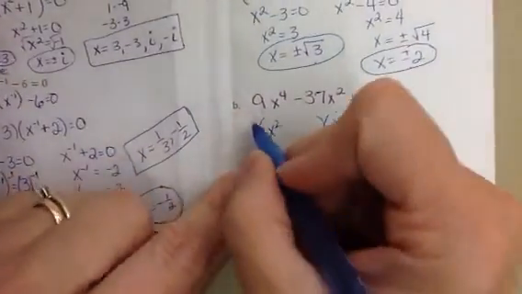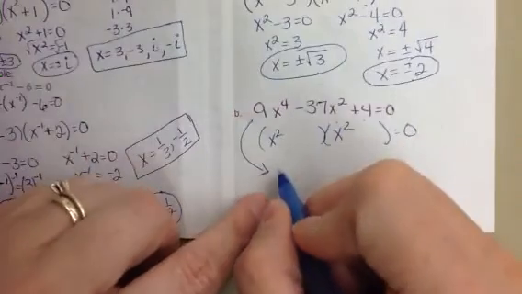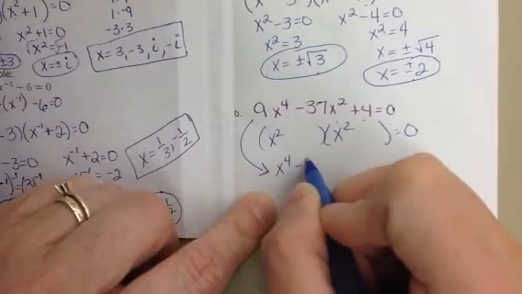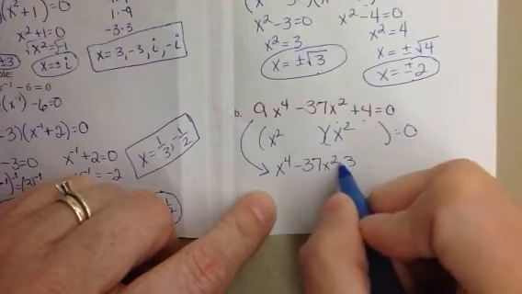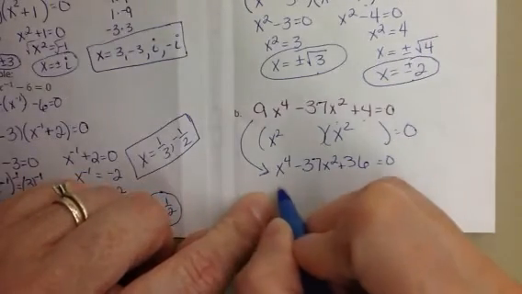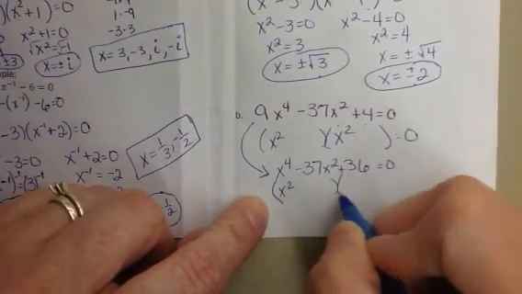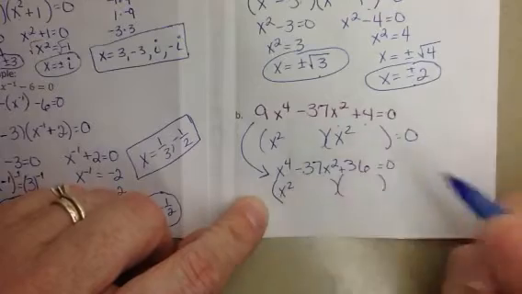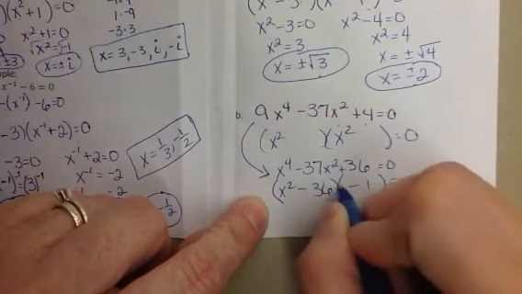In divide and slide, we take the 9 and multiply it by 4. 9 times 4 is 36. Then we do the same thing that you were doing before. What would multiply to 36 but add to -37, so it's going to be -36 and -1.